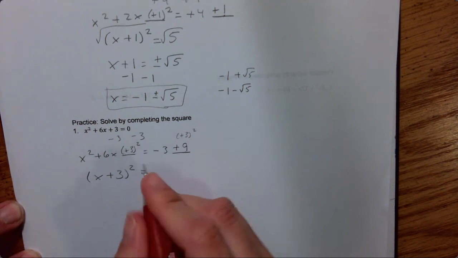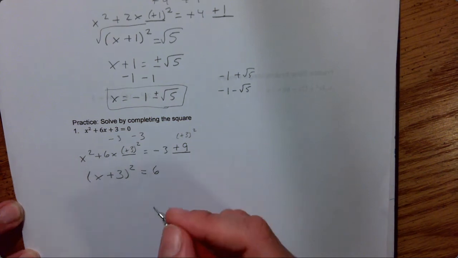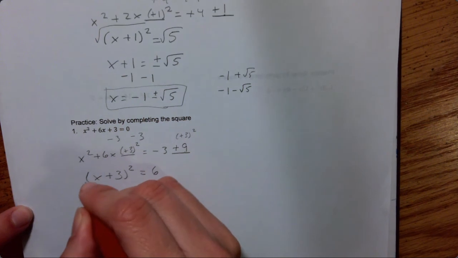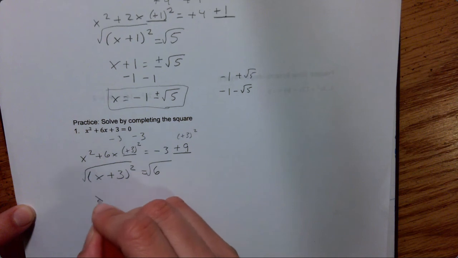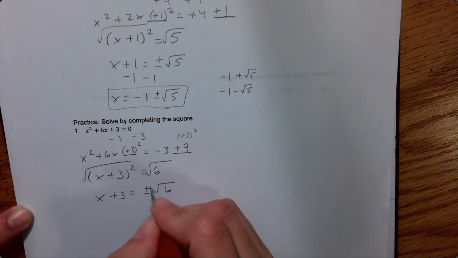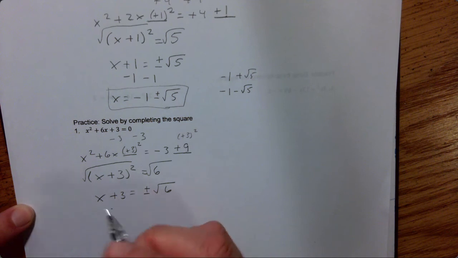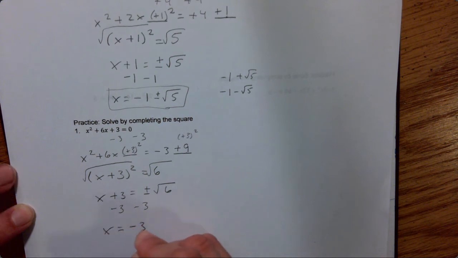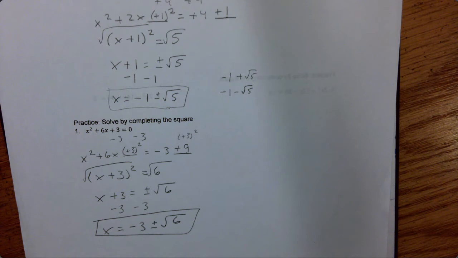So we have negative 3 plus 9, which is going to give us 6. And then, again, we're trying to solve for x. We're finding the roots. So we need to get x all alone. So we need to take the square root, because that's going to get rid of this square here. So now we get x plus 3 equals plus or minus rad 6. When we take the square root, we get 2, a positive and a negative. And then we're going to get x by itself. So we're going to subtract 3 from both sides. So now I get x equals negative 3 plus or minus rad 6. So then those are my roots, or where my parabola is going to cross the x-axis.